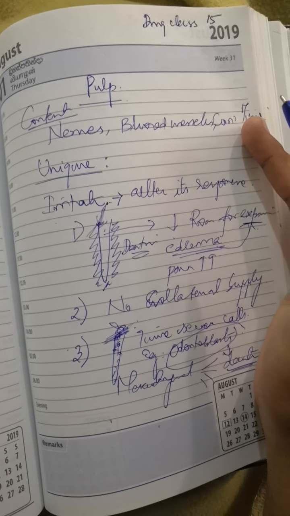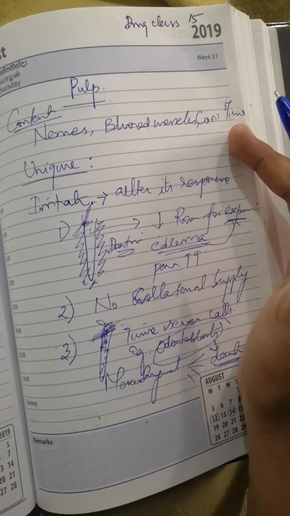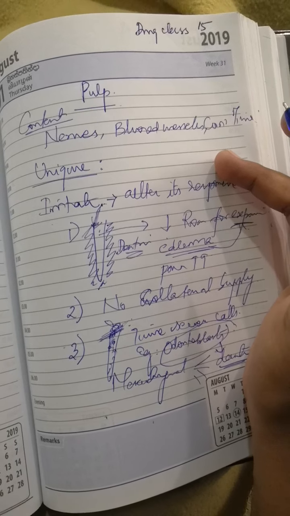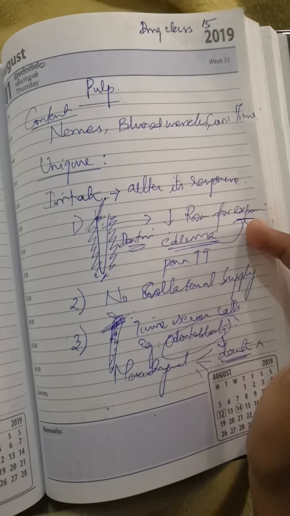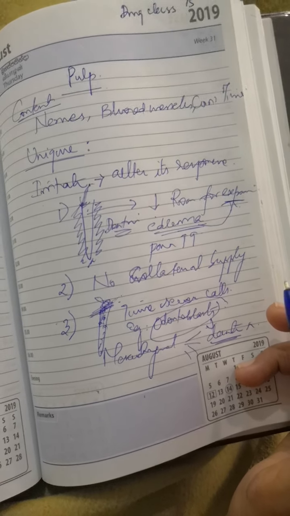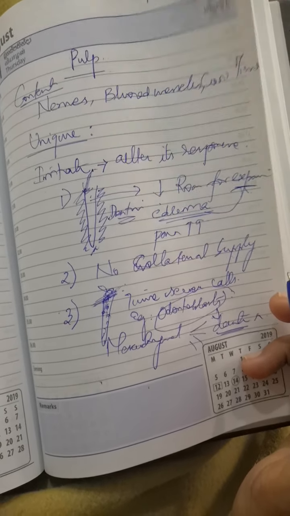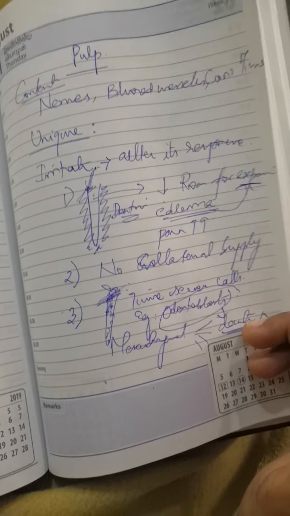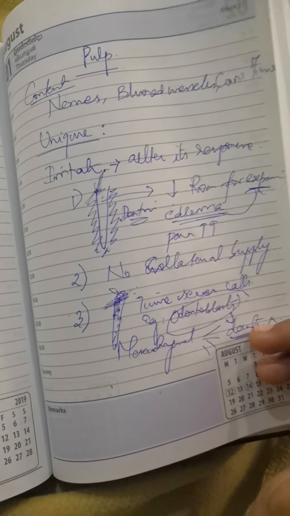What is the content? Nerve, blood supply, and the connective tissue is present. Uniqueness is that it doesn't have any room for expansion of the edema, no collateral supply, and also the mesenchymal cells have an ability to turn into any type of cell to protect the pulp from further irritation.